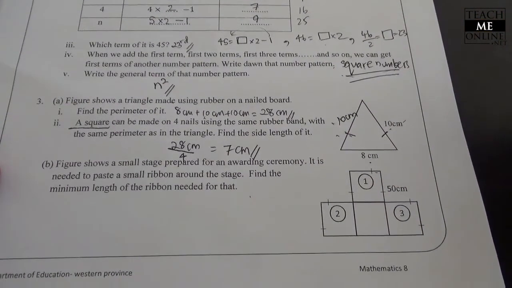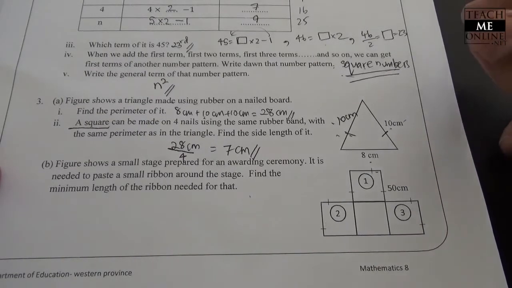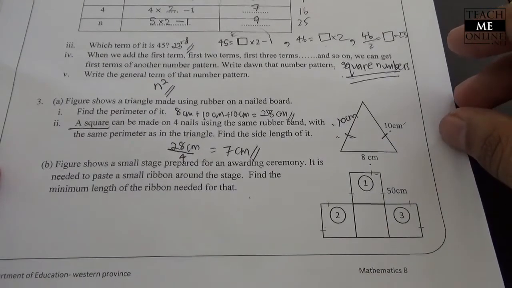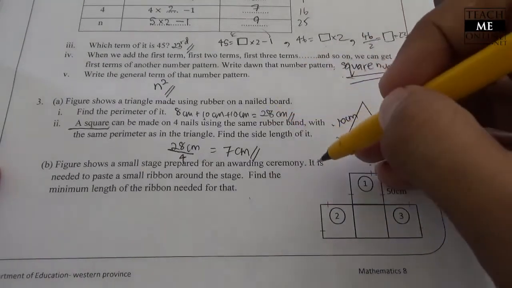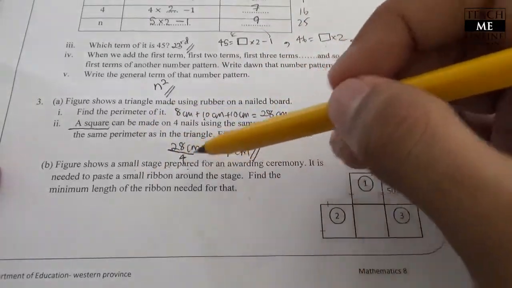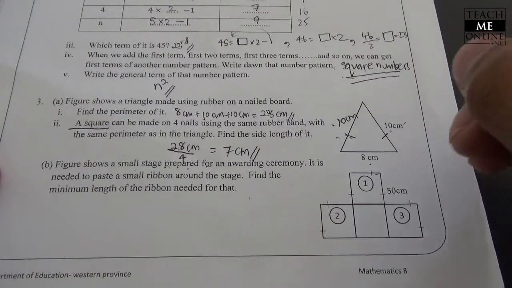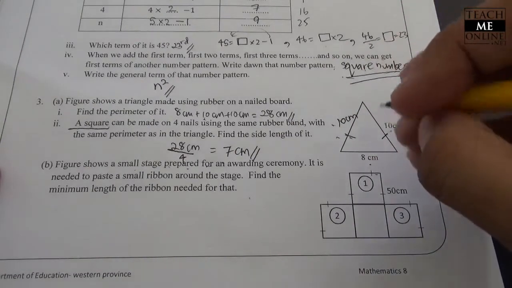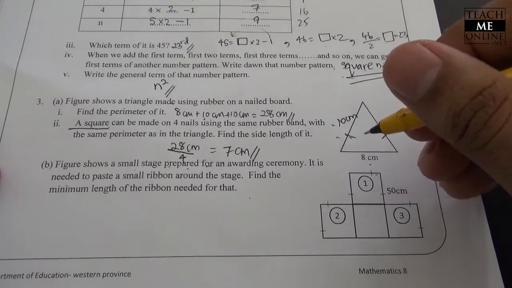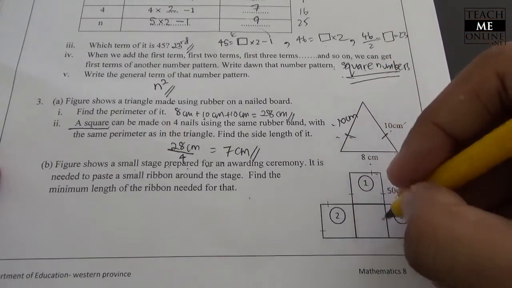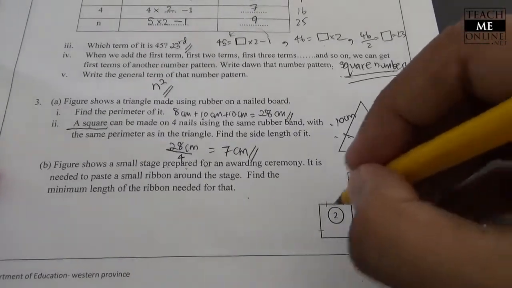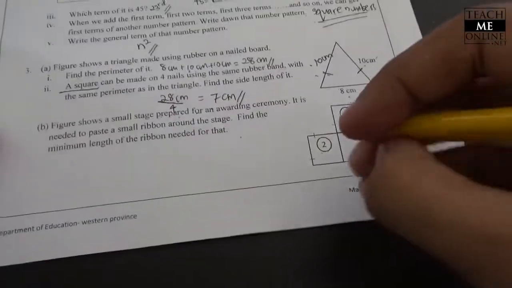Part B. The figure shows a small stage prepared for an awarding ceremony. It is needed to paste a small ribbon around the stage. Find the minimum length of the ribbon needed for that. According to this, these are all made up of squares, each length 50 centimeters.